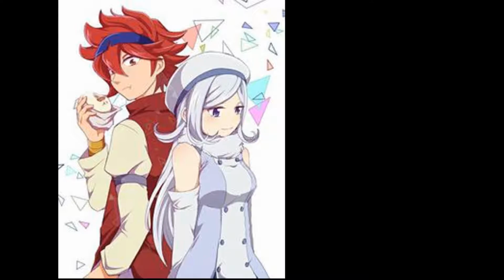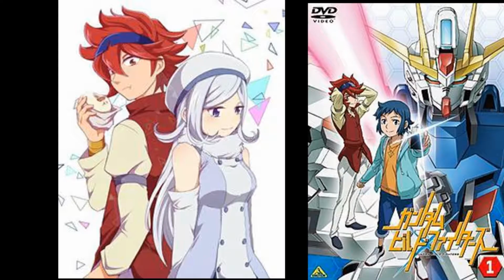Gundam Build Fighters is basically a spiritual successor to Builders Beginning G. Now, while the concept is basically the same, they're not actually connected to each other. Sadly, they don't actually have them connected in the story. Kind of sucks, but unfortunately, they did it that way so they could do whatever they wanted, I guess.